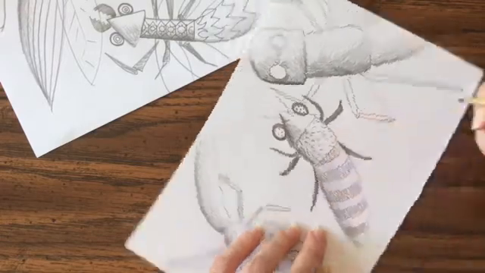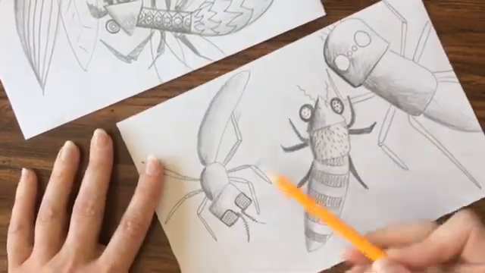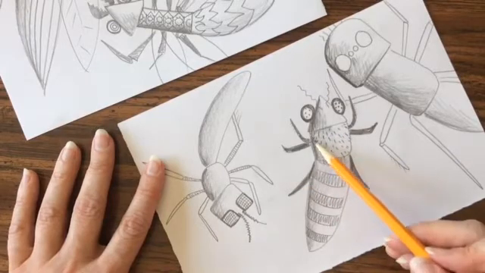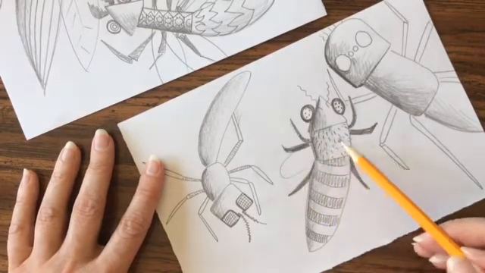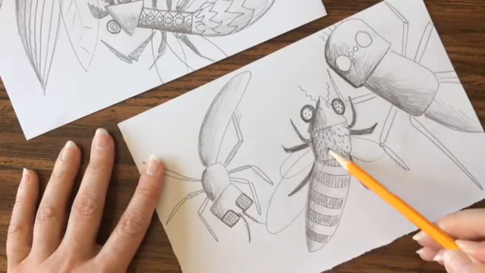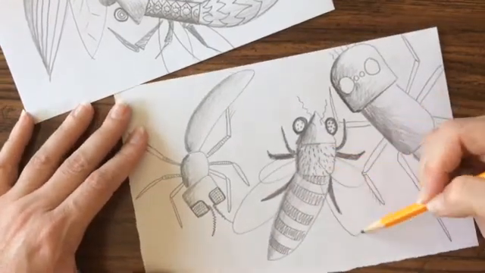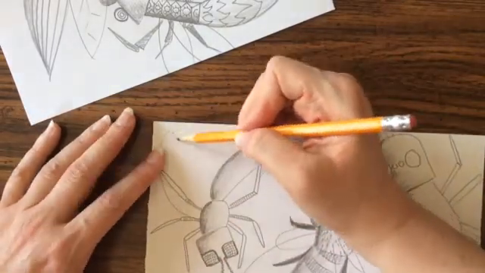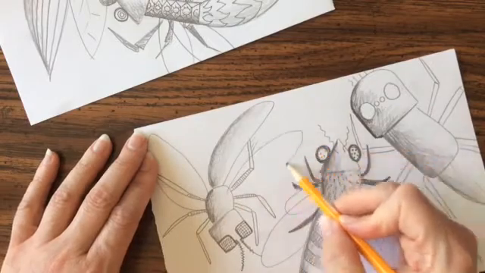Now, the nice thing about insects too is you can add wings. Remember, wings come out of this middle section. If you want them little, you can have them little. You can have double wings. Butterflies have double wings. You don't have to cover up your picture with the wings.